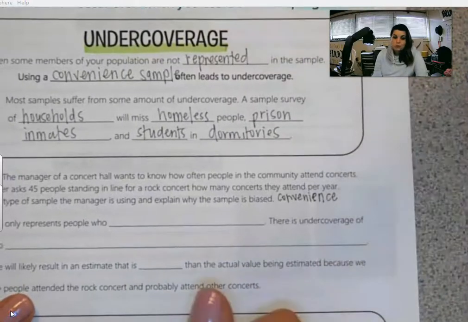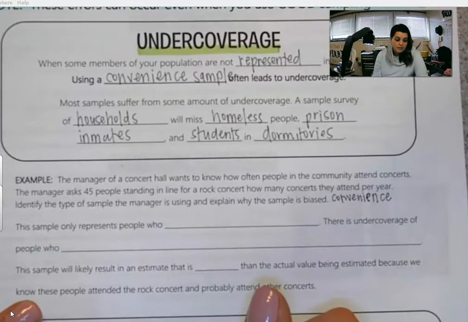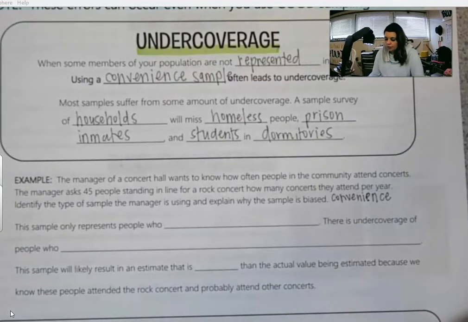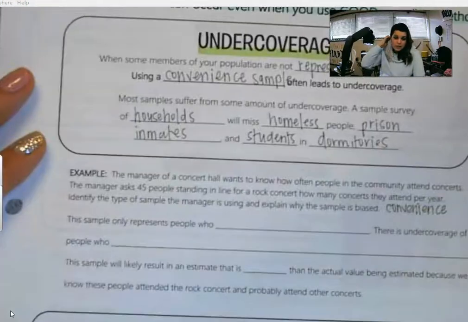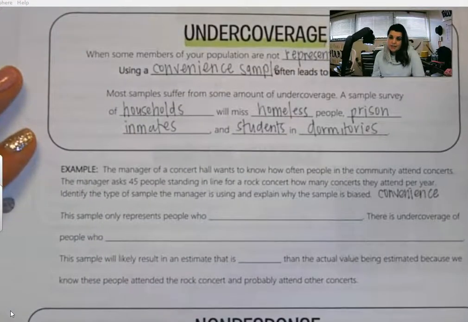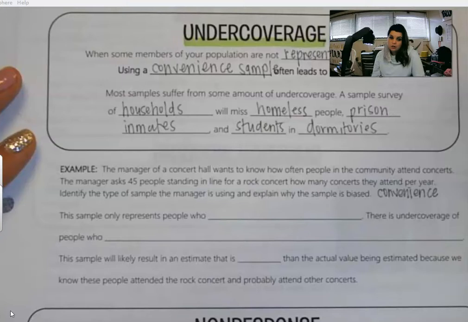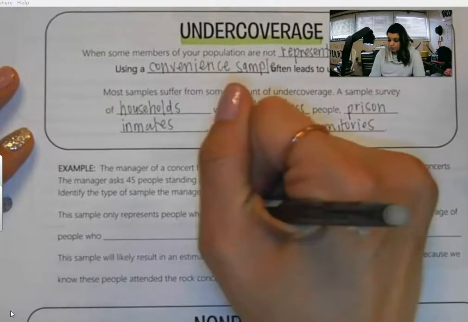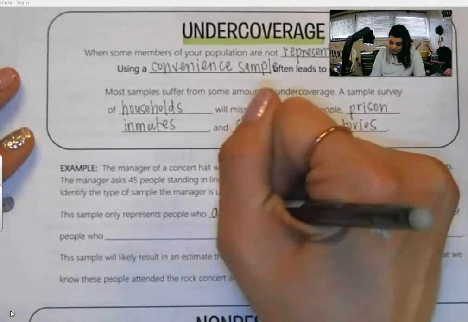This sample only represents, and I want you to think about this, who does this sample represent? Who can we make conclusions about based off of this sample? So this goes back to our very last lesson. If we're asking people who are standing in line for this rock concert, this sample only represents people who attended this concert.